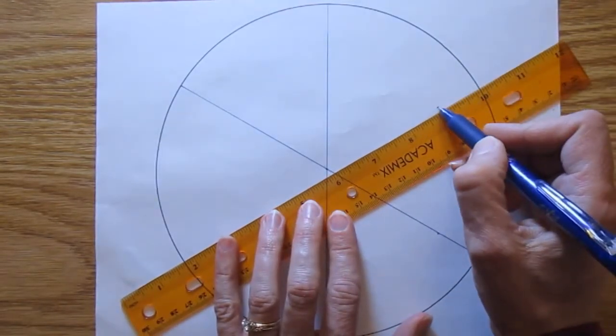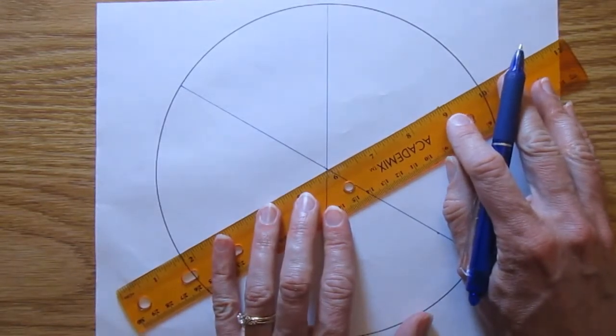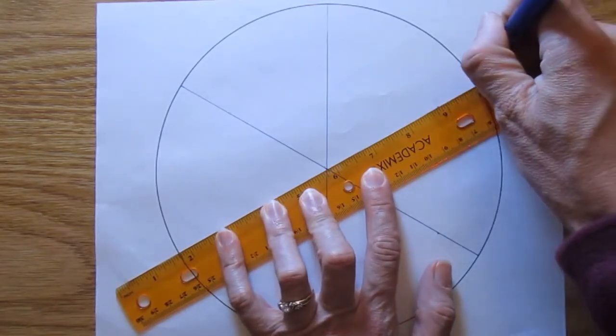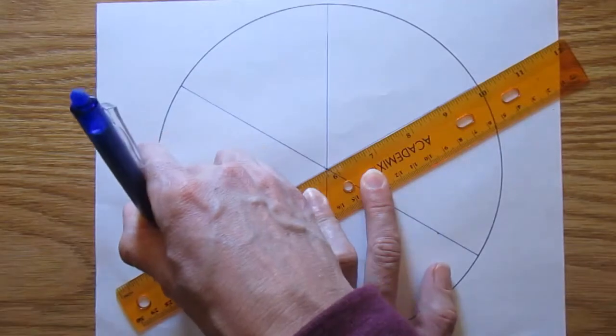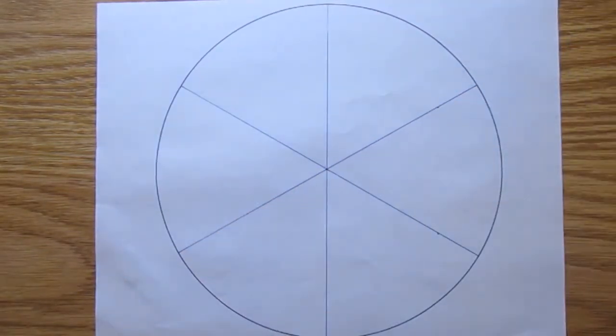Line up where I made that 60 degree mark and my center points, and draw that line in. So now I've got the 6 slices, the 6 pieces of my circle.